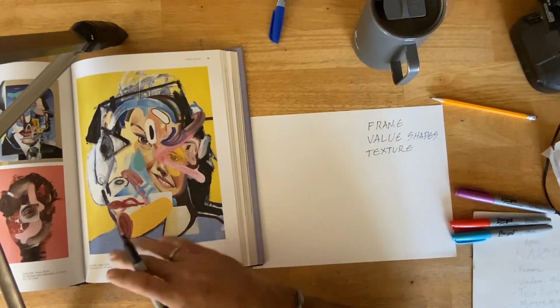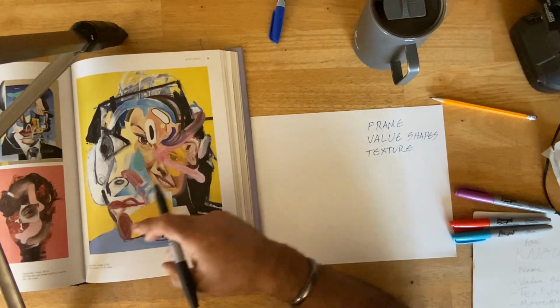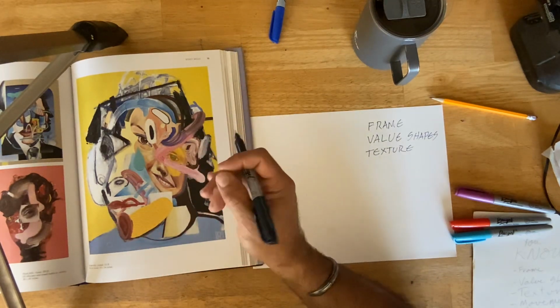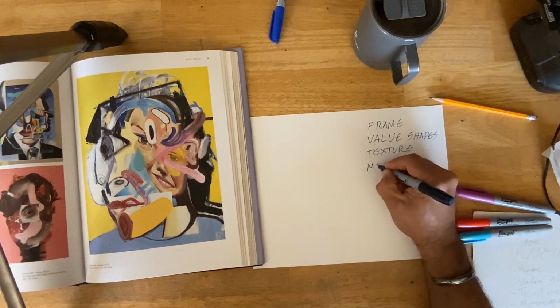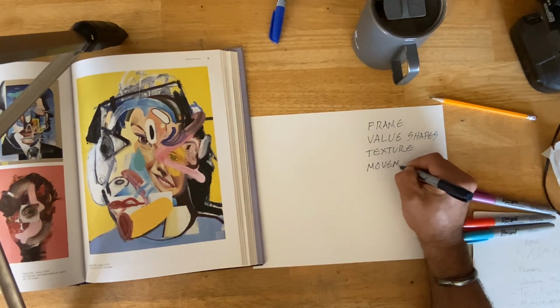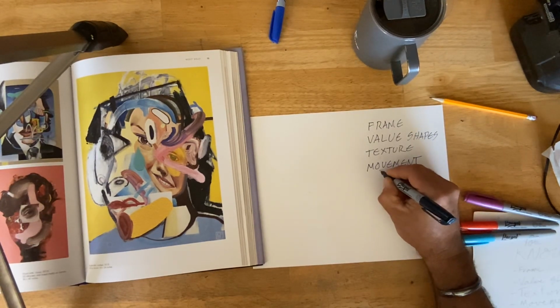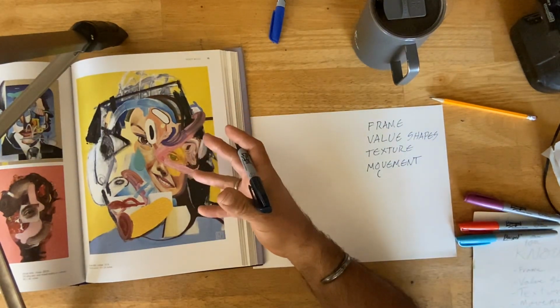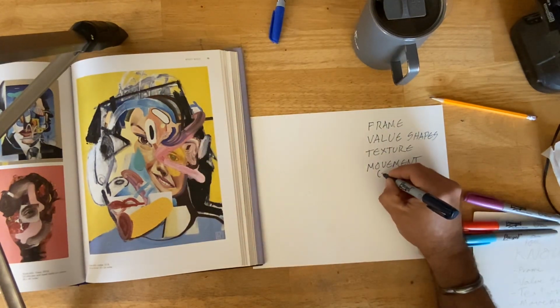In this case, there's texture all over the place in this painting, but I want to know how is it arranged and where's the texture the most eye-catching. Then I'm going to be looking at movement, which I always thought is a really weird name because nothing's moving. It's not a picture of movement. It's actually better called an eye path.